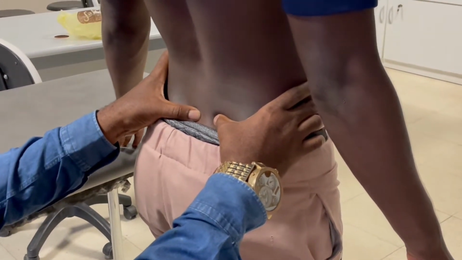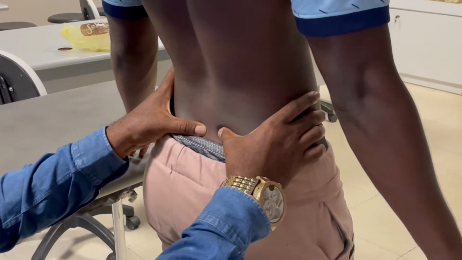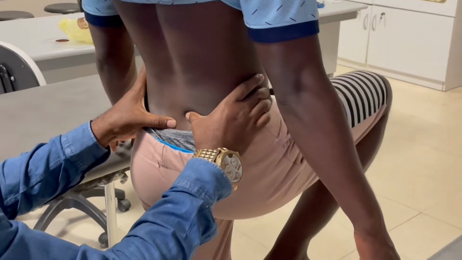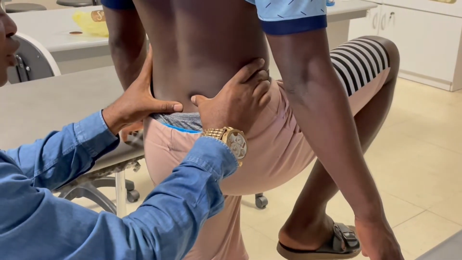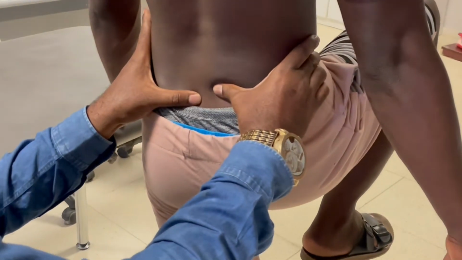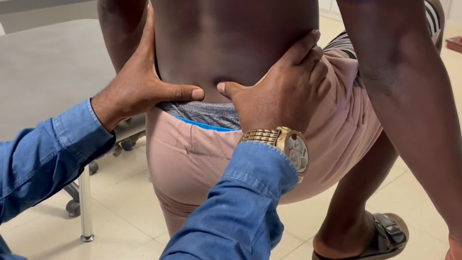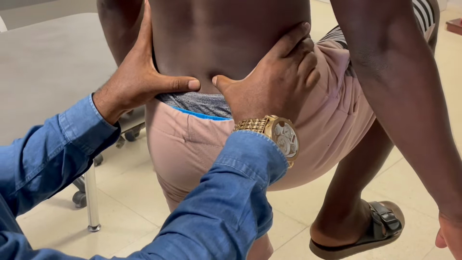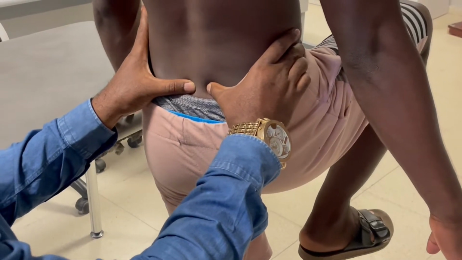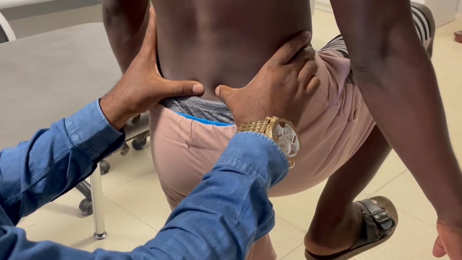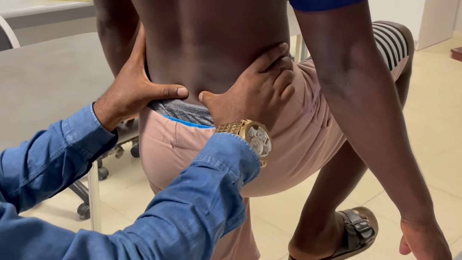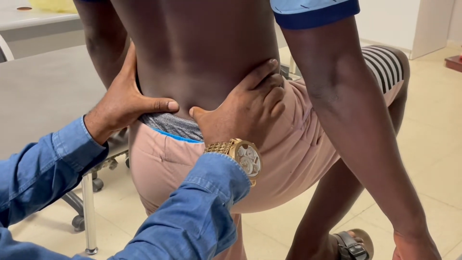Then you ask the patient to bend his knee and take his knee towards his abdomen. Can you see what is happening here? My thumb on the affected side is going up. Normally, it should come down. It should normally come down a little bit or stay on both sides.